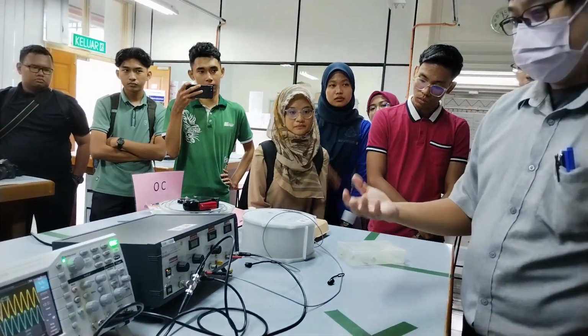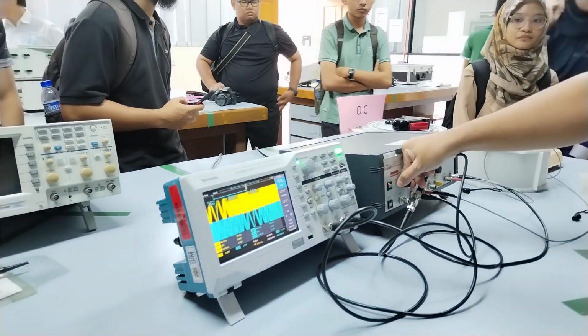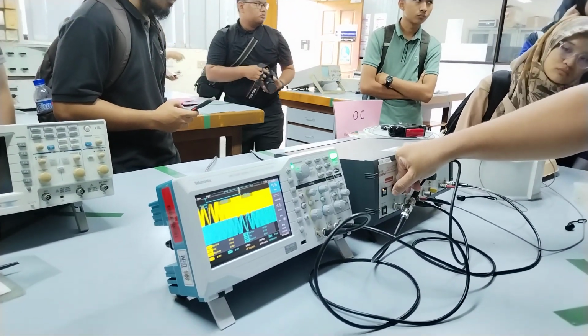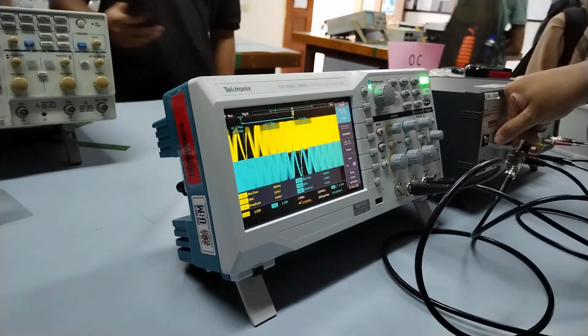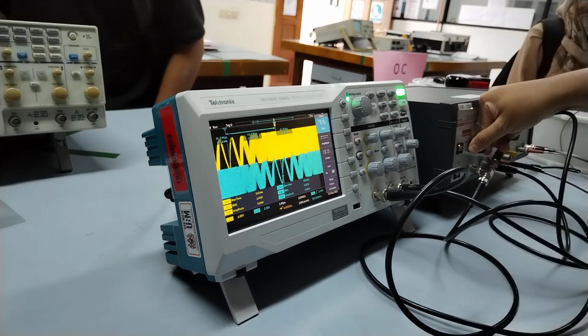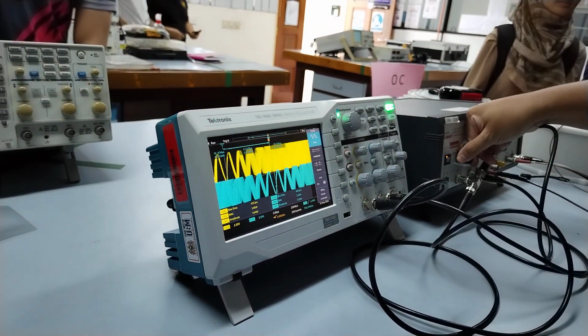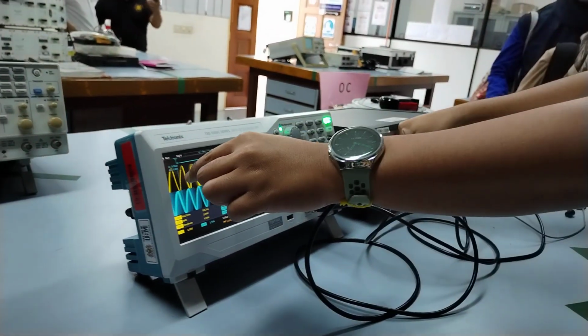So what we are going to do is that when we look at the oscilloscope screen, we're going to fine tune the frequency. So what do you see? All the waveform is moving, right? Yes. Or is everything moving? What do you see when I change the frequency? No movement. Something is not moving, right? So these two are not moving, right?